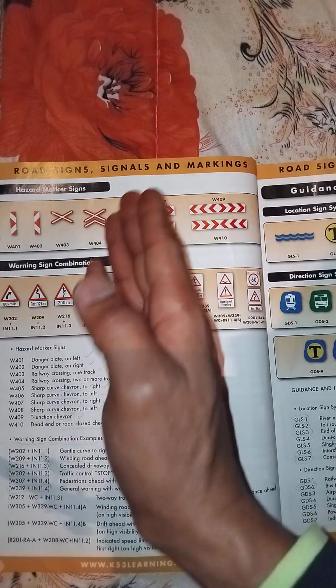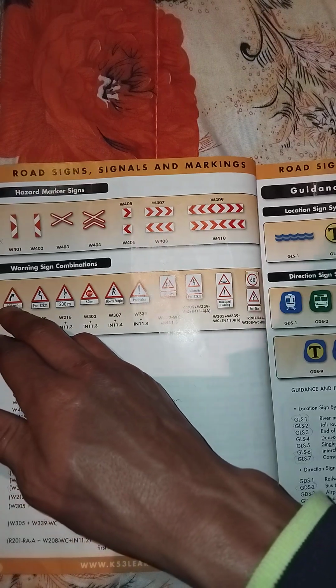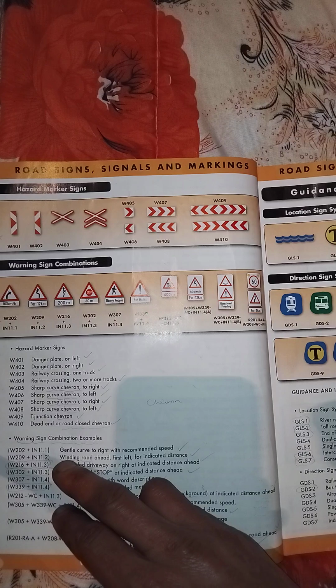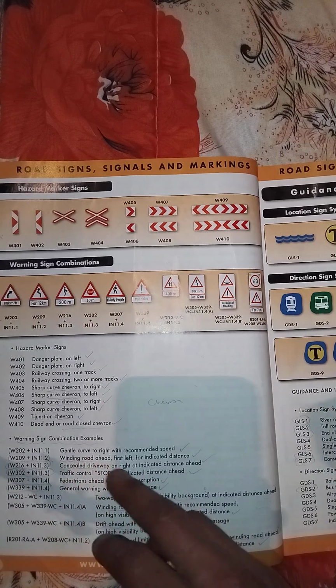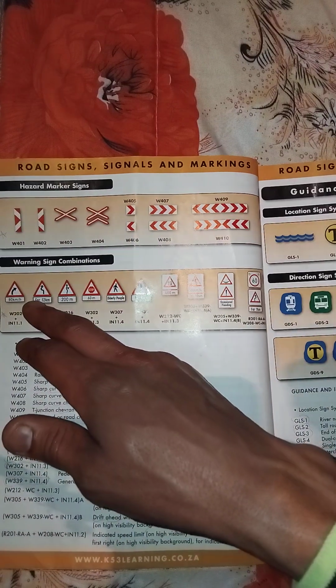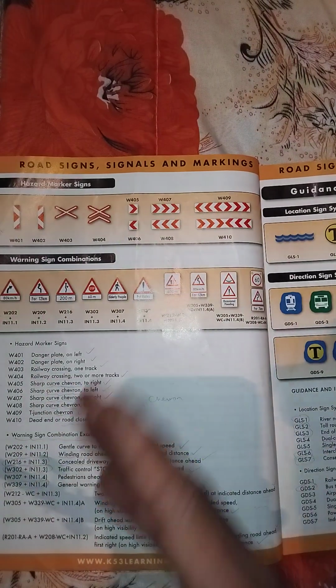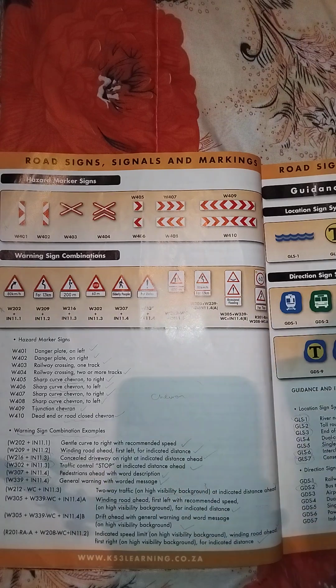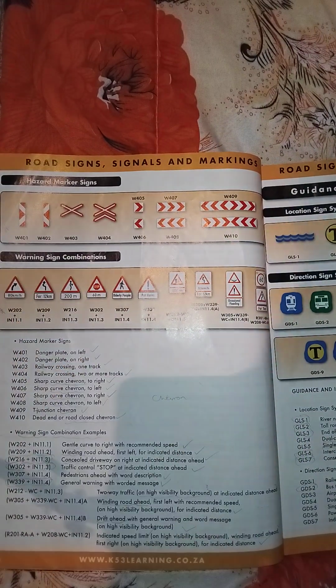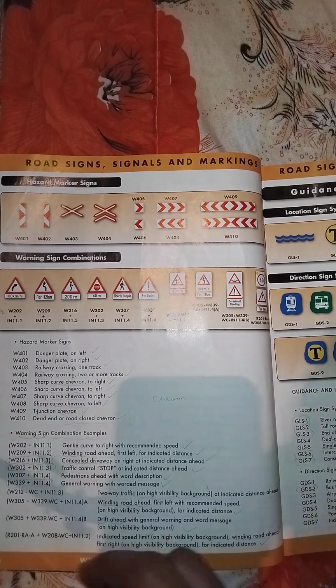If you go around that corner to the right, you should drive 80 kilometers per hour. Then number 2 is winding road ahead, first left for indicated distance. So for 12 kilometers you have a winding road, and it's first to the left, so it's going first to the left.